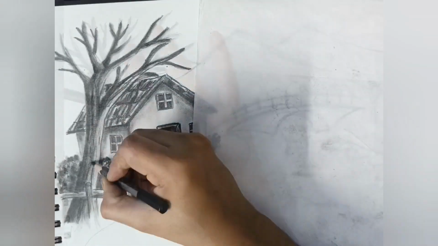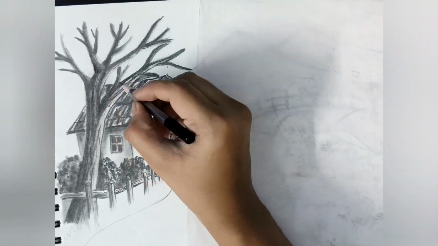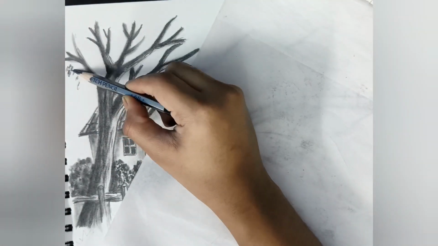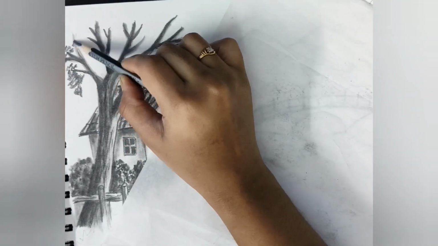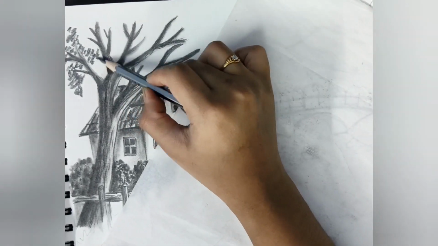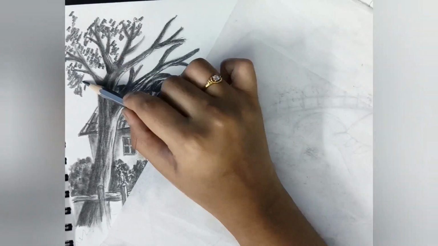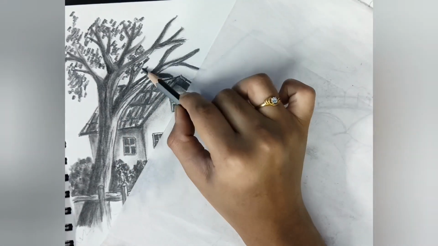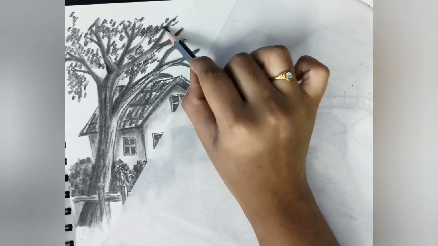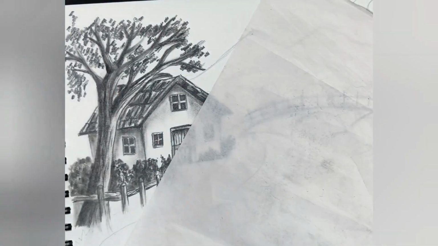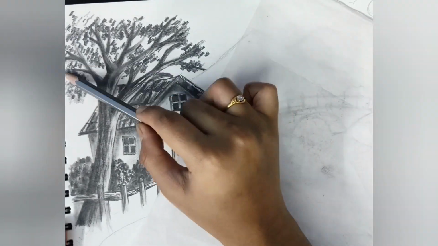Create a highlighted texture. Slowly you can dab with an eraser as well. For leaves, use small tapping or scribbling strokes as shown. Do not fill everything evenly, so leave some gaps for highlights. The top area should be lighter and the bottom areas darker to show the shadow. Layer them slowly and build the depth step by step.